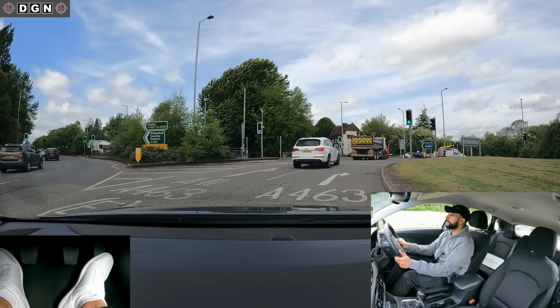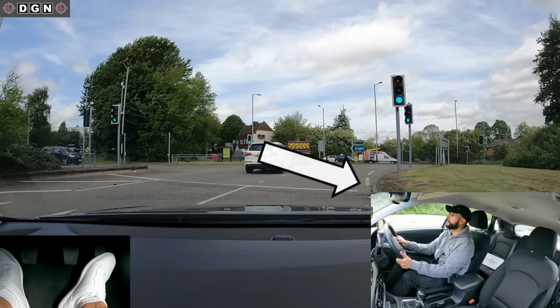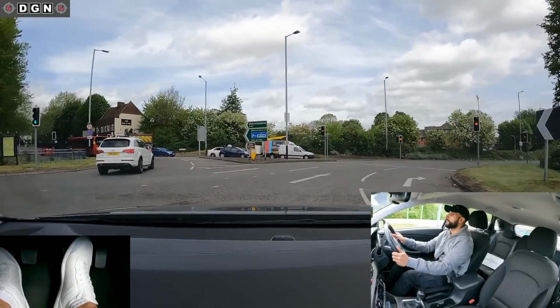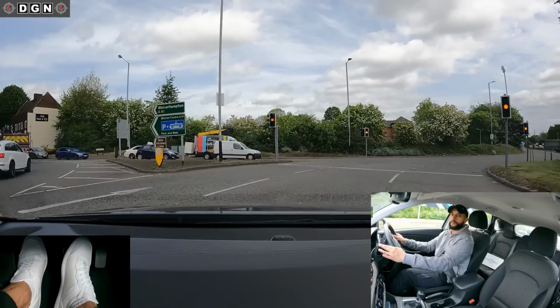It's also really important to remember what number exit you are taking and count each exit as you reach it. This way you can be sure to take the correct exit. Here now we can see the new marking appear, so I'm going to keep to the left of that marking. At this point you would check the center and left mirrors, and if it's safe, move over to the left lane to exit the roundabout. But as you can see, the lights were red, so I wasn't able to do that.